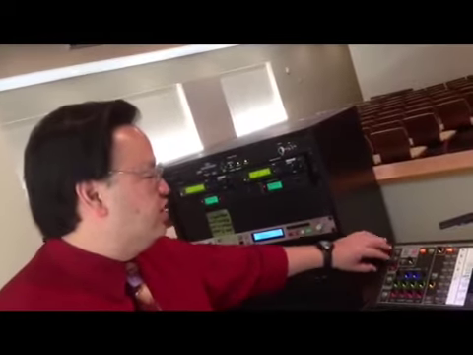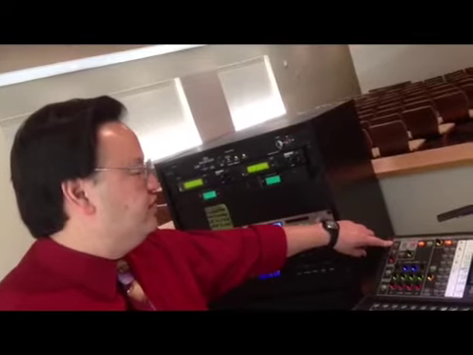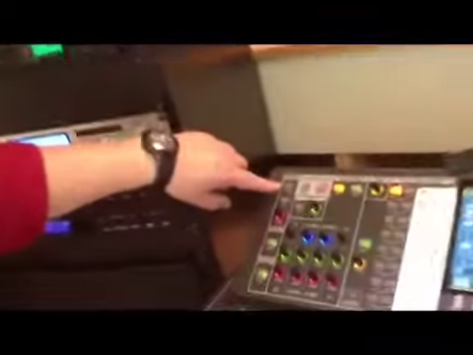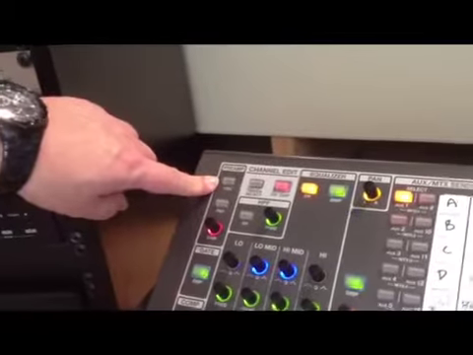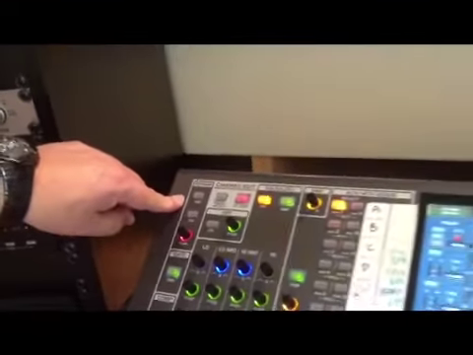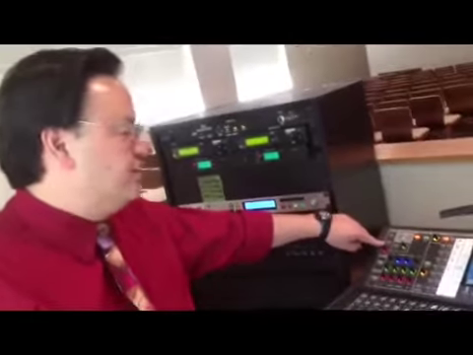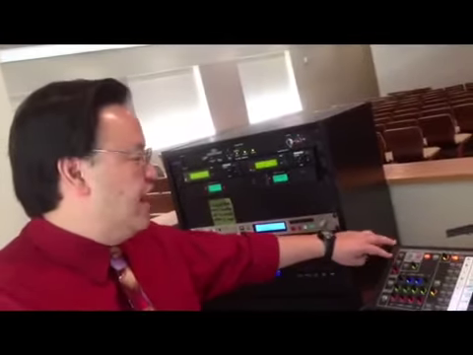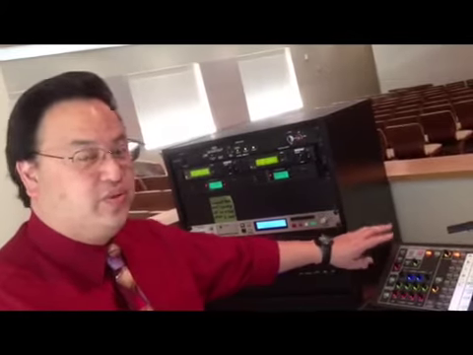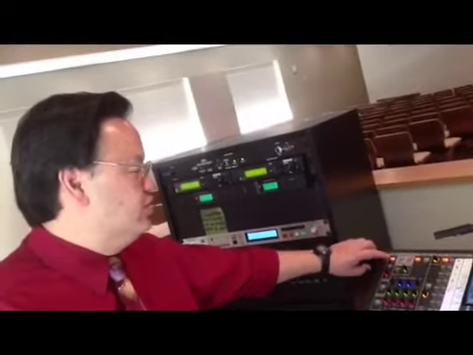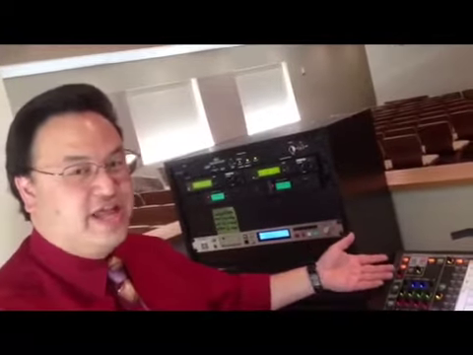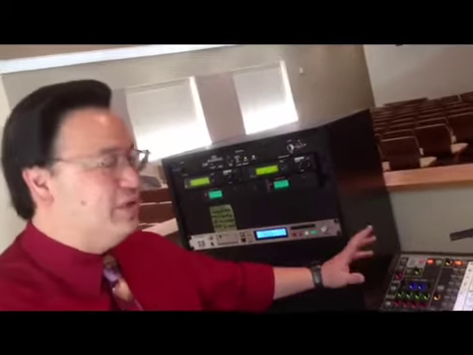When the sound first comes into the board, it comes into here. There are 2 buttons here, plus 48V and pad. Plus 48V means you add 48 volts automatically with the press of one button. And if you hit the pad button, it subtracts. So you have to make a choice: nothing, plus 48 volts, or pad it. Just don't do both, because it cancels each other. Well, not really, but in theory it does.